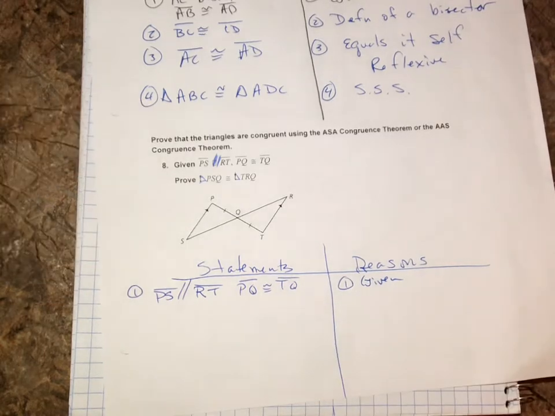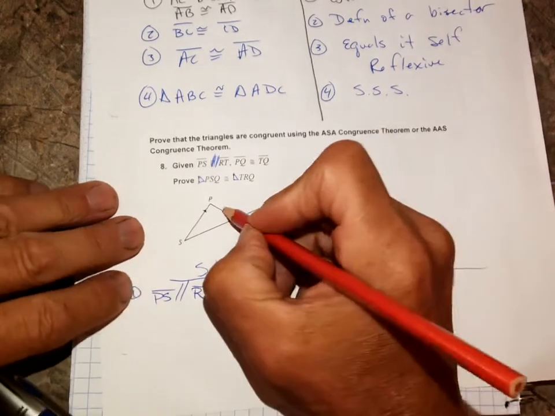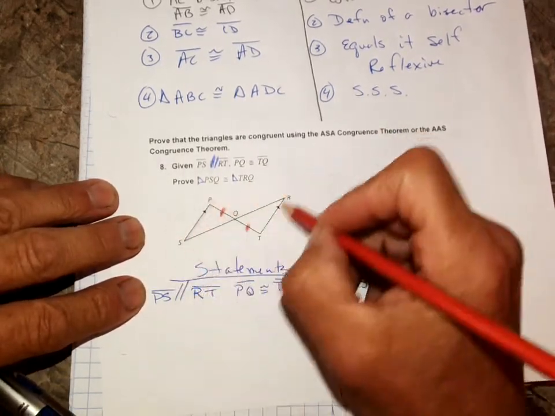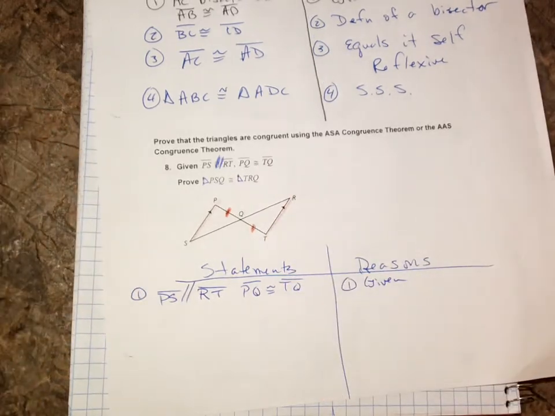Cool. Now, I know some things. I like to mark my figure. I see that's equal to that, and I've got parallel lines here and here. Now, I need three things.